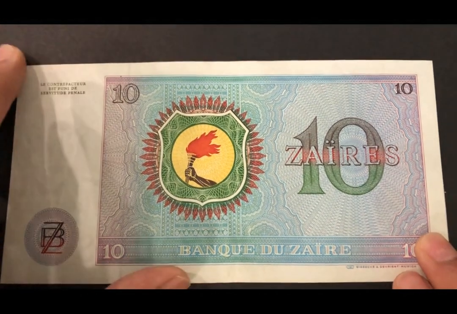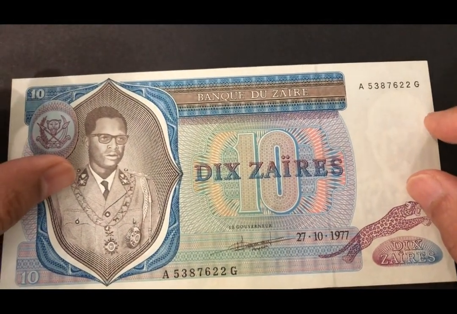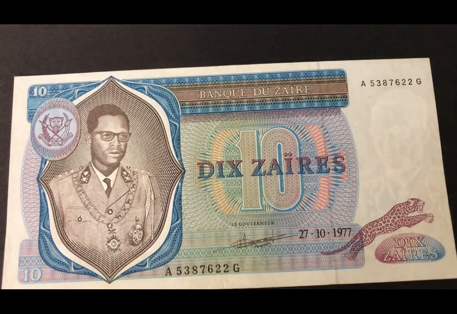So Mobutu was not only a ruthless dictator, he was also very corrupt. He basically drained all the funds from Congo and became a billionaire. But he had the support of the foreign countries, especially in the West, because he had a very anti-communist stance, and that was important to the West because of the Cold War.